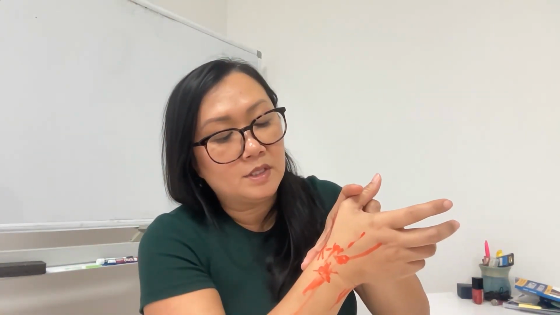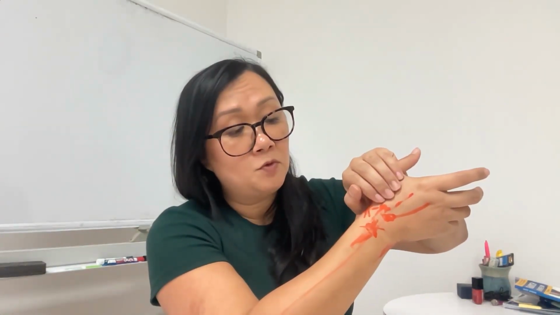So if you suspect that you have a scaphoid fracture, then you want to wear a splint that's going to stop your thumb from moving. Because your thumb sits on top of your wrist, it's got to stop your thumb from moving and stop your wrist from moving. And that is called a thumb spica splint.